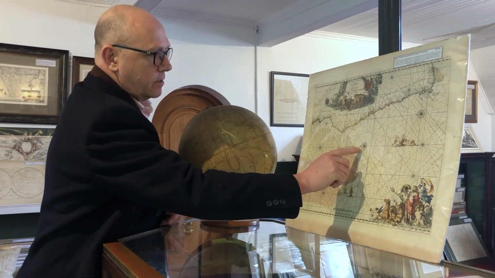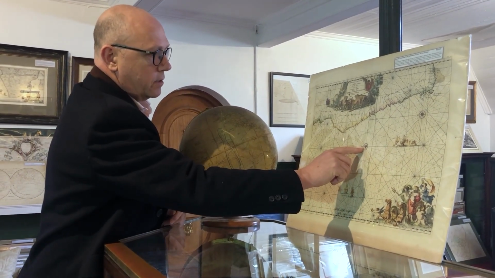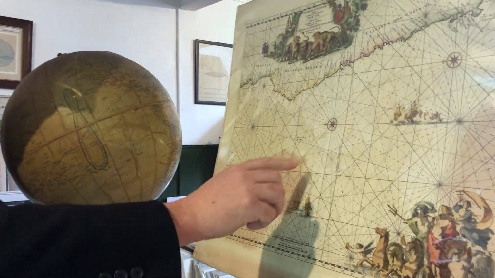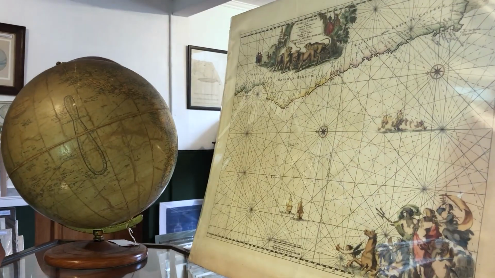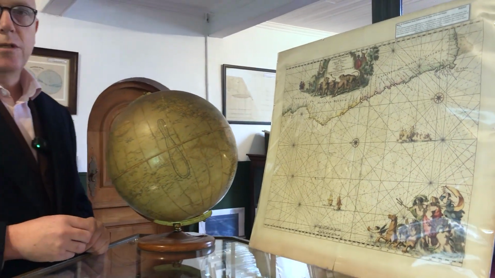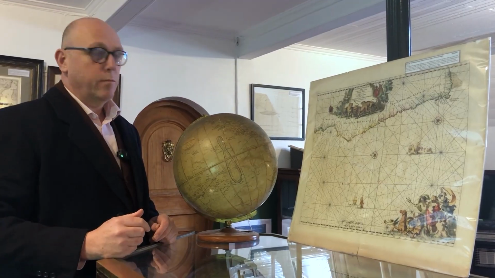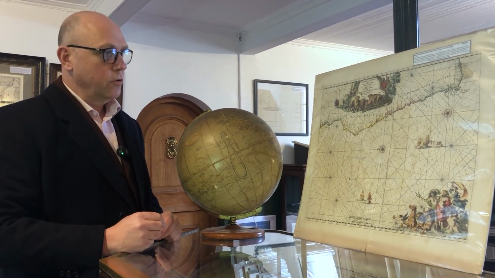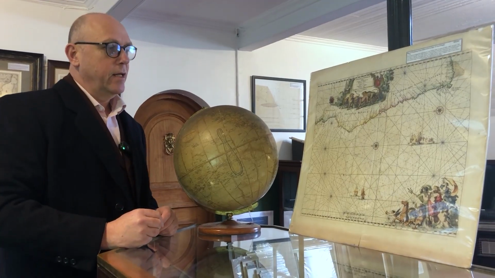However, de Wit has indicated where north is with this compass rose. You can see over here, it is pointing to the north, so the orientation is correct. So of course, people used to navigate using magnetic north. They all had compasses at this time. So these do not indicate true north, as our maps do today.